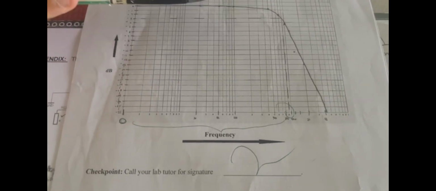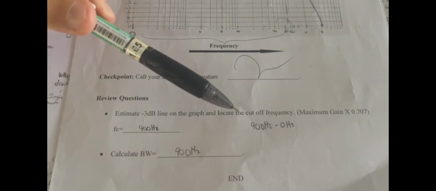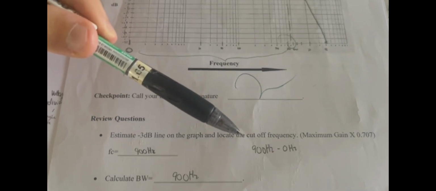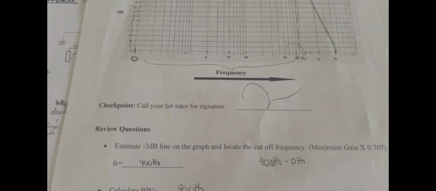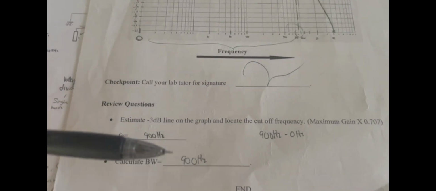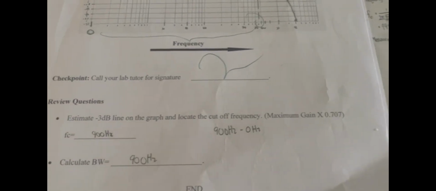Our FC is 900 Hz from where we plot. So 900 Hz minus our 0 Hz will give us back 900 Hz, so our bandwidth is 900 Hz. From there we can backtrack to the calculated 995.925 Hz, which is somewhat the same.